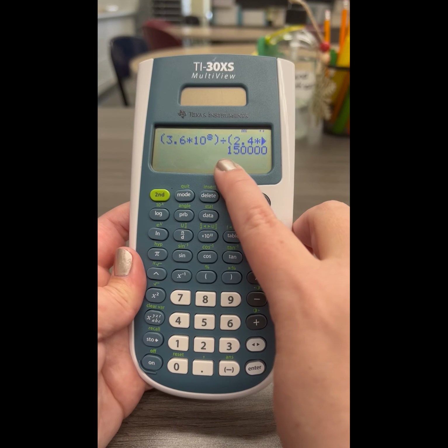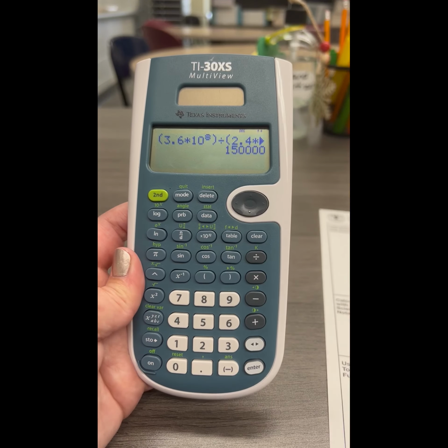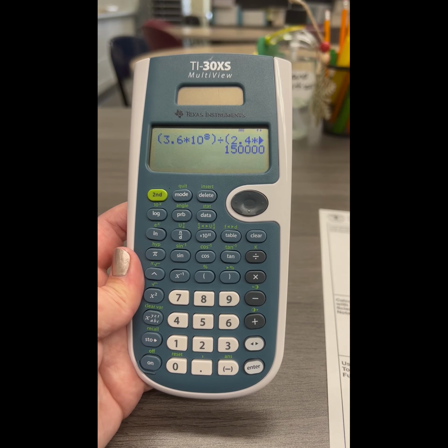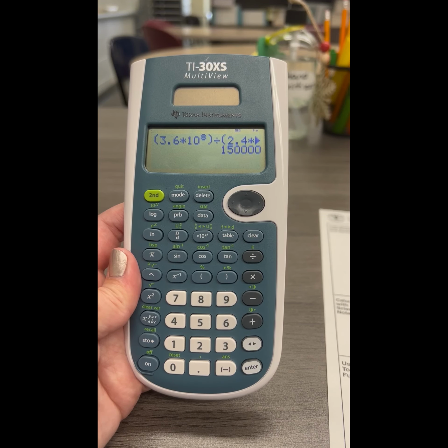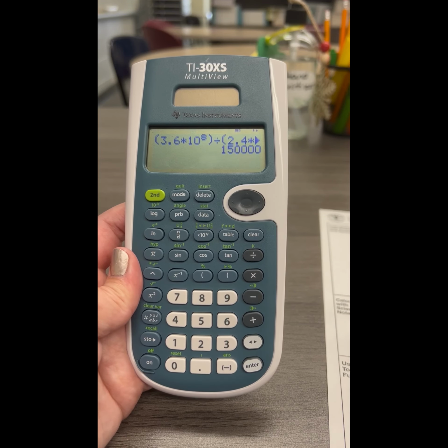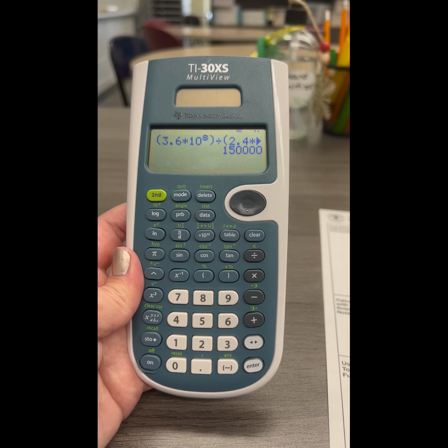So if your answers are all standard notation, you're done. You just have to make sure you put parentheses around each part of the scientific notation pieces. But if your answers are in scientific notation, your calculator can do something really cool.